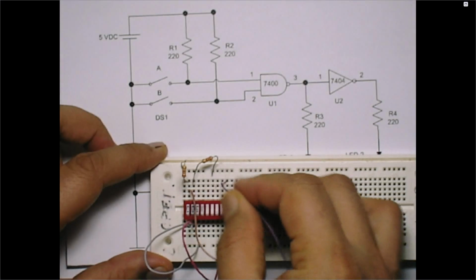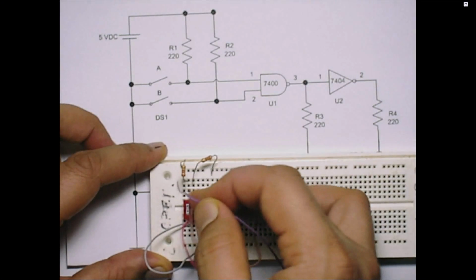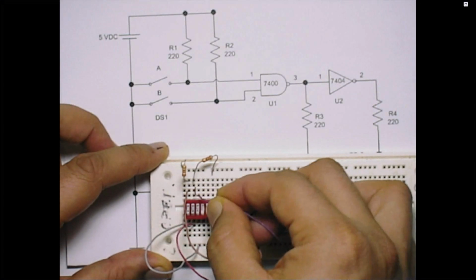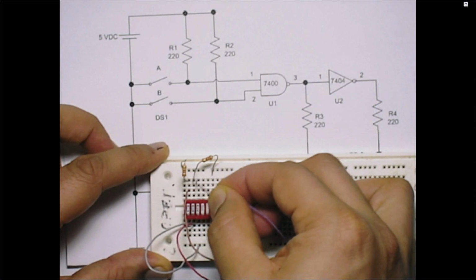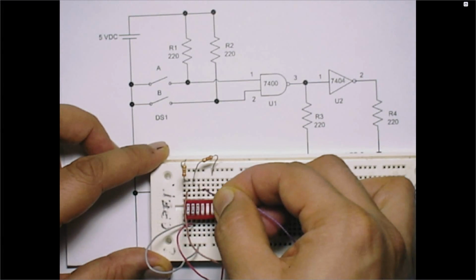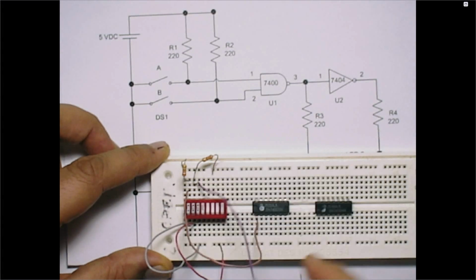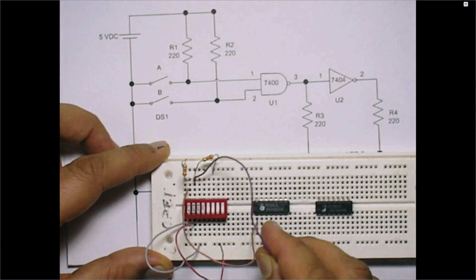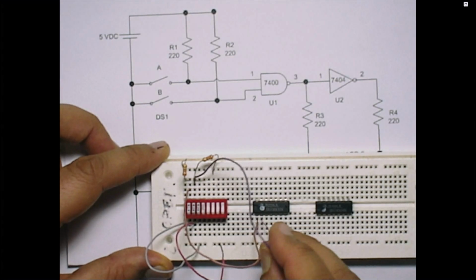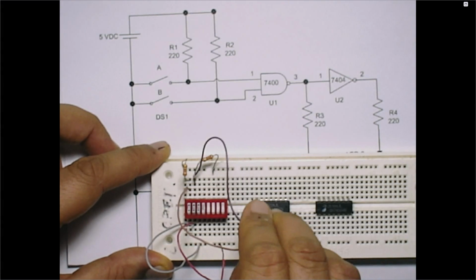Now let's say this is my switch 2, right? This column here is my switch 2. So I can choose any point here. I just chose one and connected it to pin 2, right? Pin 2 means any point in this column, right? It doesn't matter.